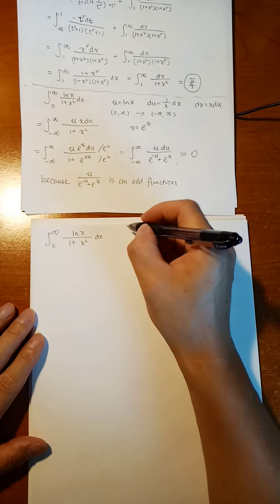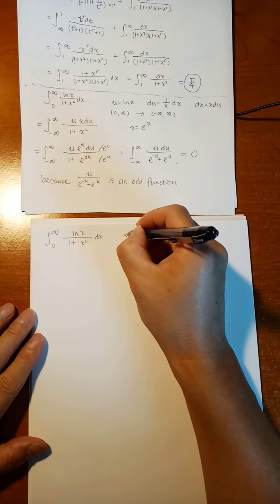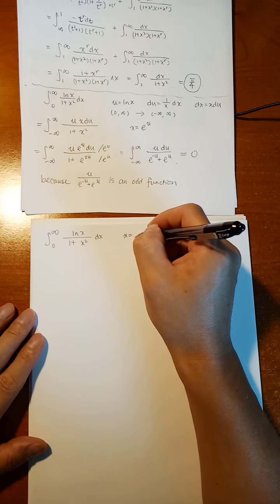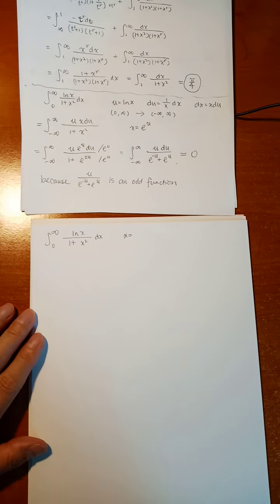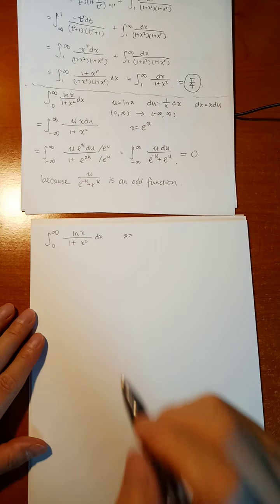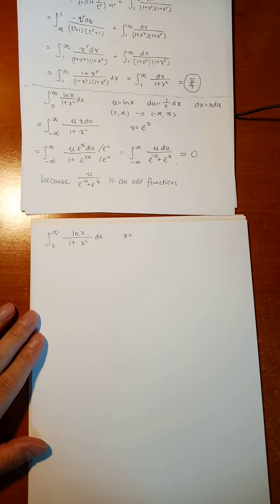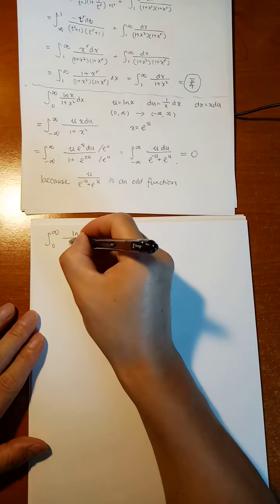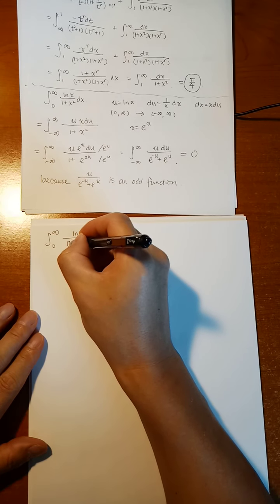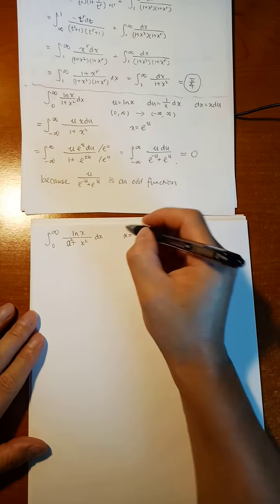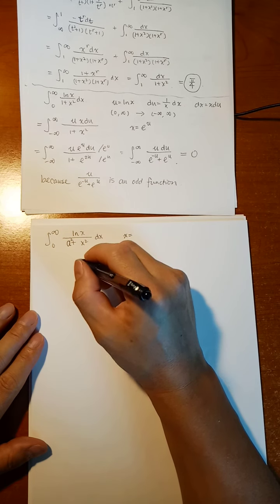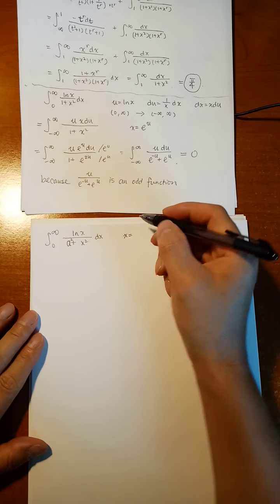I will directly choose the substitution. We're not using 1, we're using a squared.